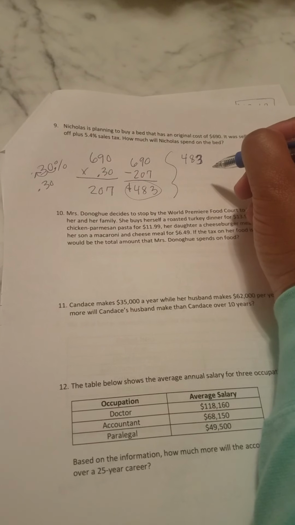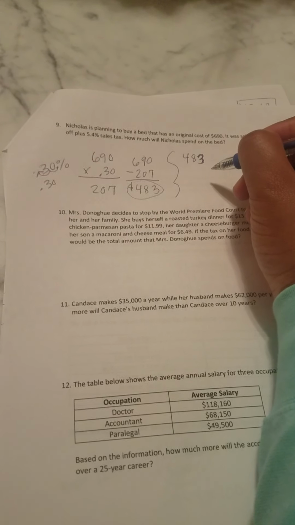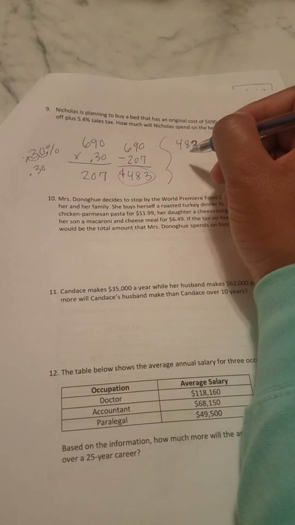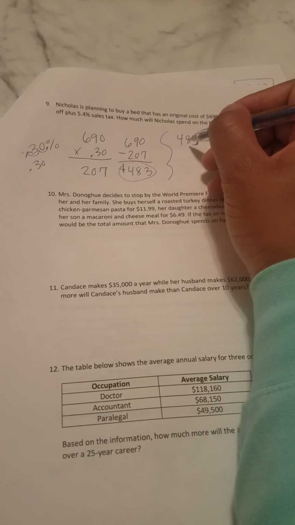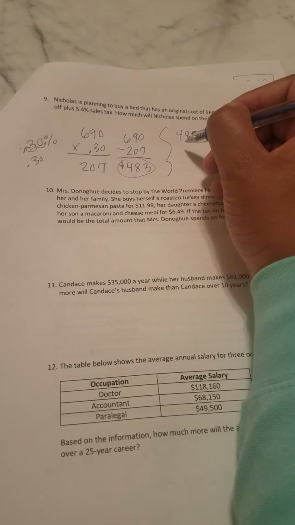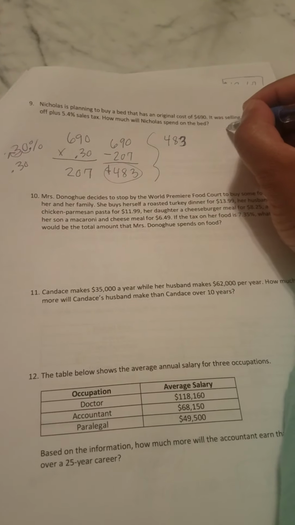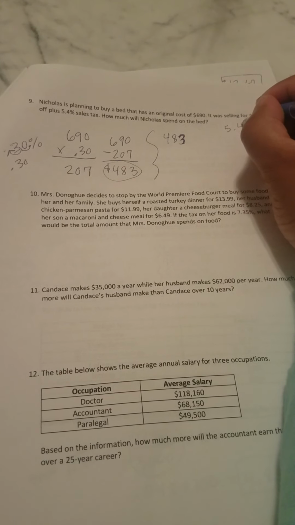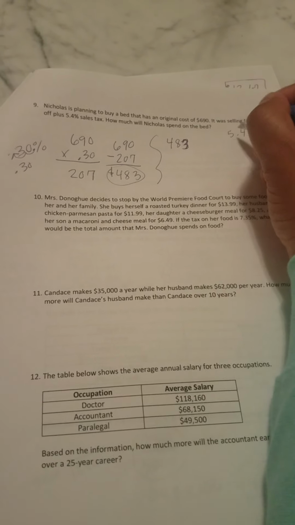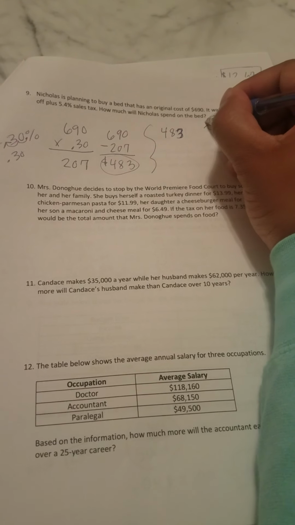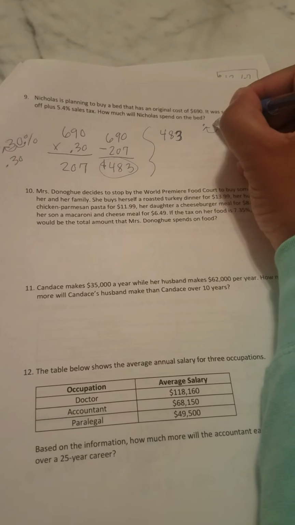And then you're going to find 5.4% sales tax. So you've got to find out what 5.4% is of 483 first before you find your tax. And so we're going to change that 5.4% into a decimal. Okay, so move it twice to the left. 1, 2. If we have a gap, we're going to put a 0.